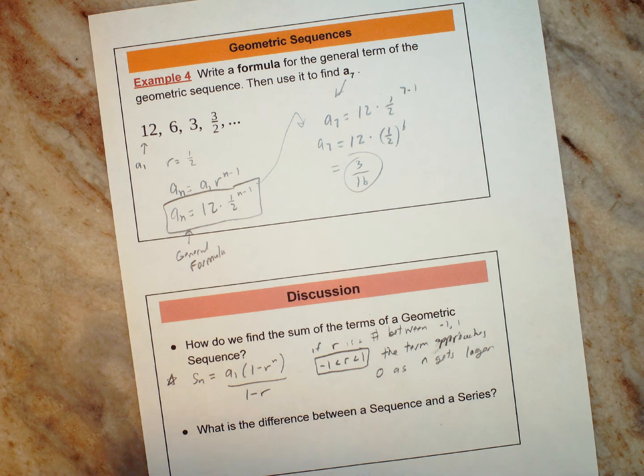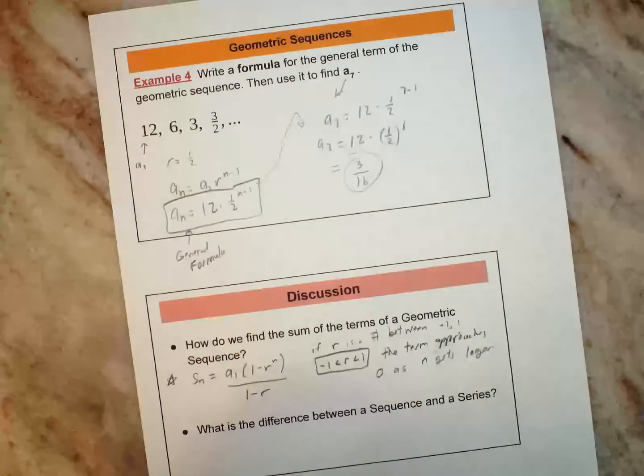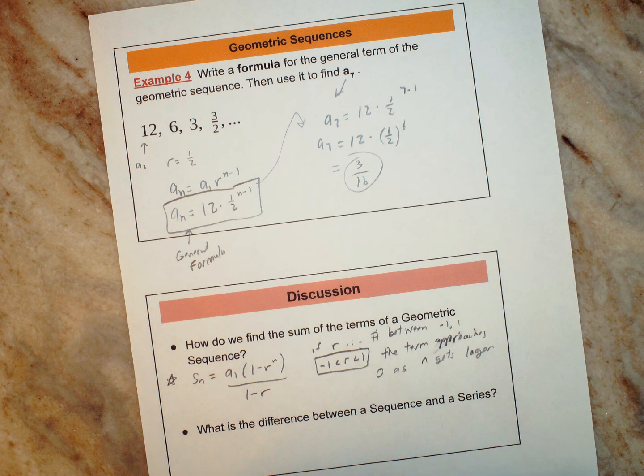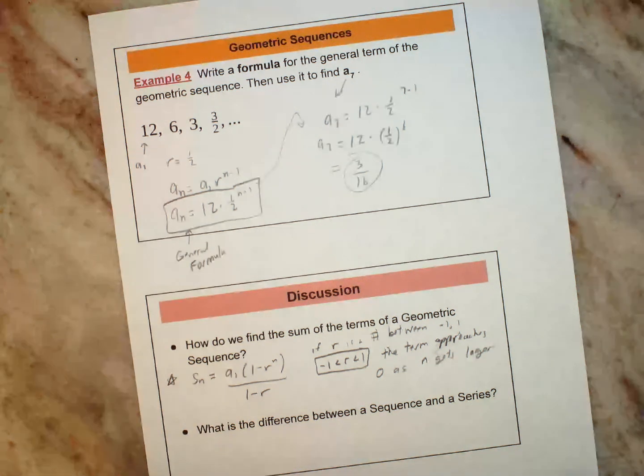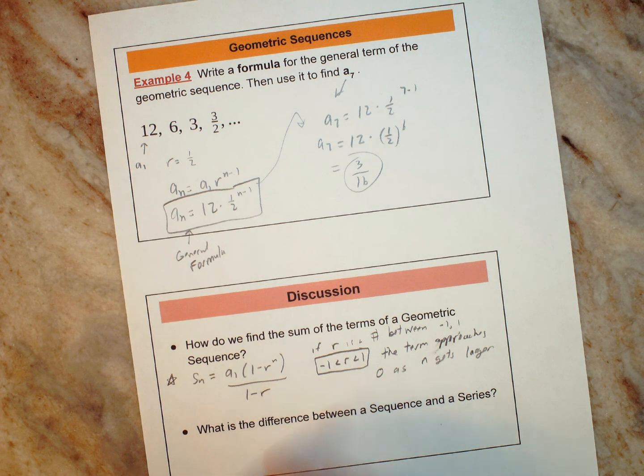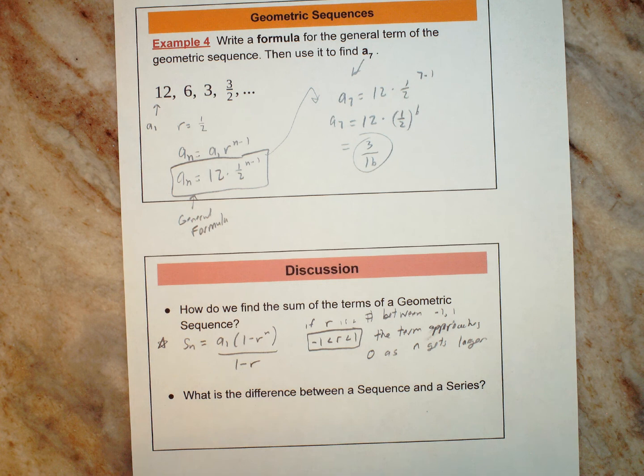So basically, as n gets larger, the term approaches 0. We're not really talking about infinite sequences in this video. We're just kind of talking about finite, so things we can find. So this is our formula we're going to use, and it's just a little thing we should know. Make sure you copy that down.